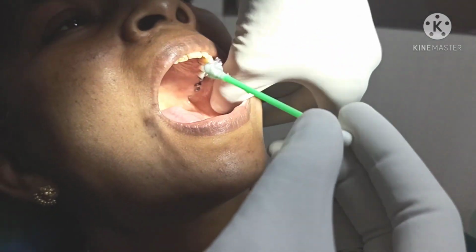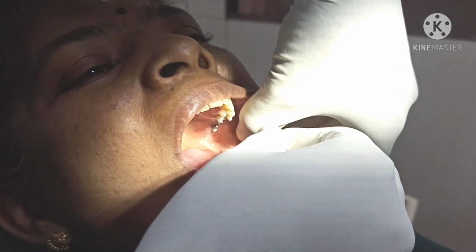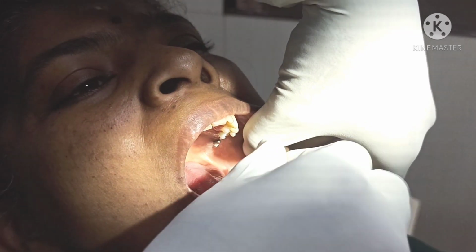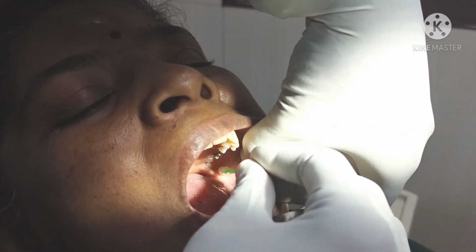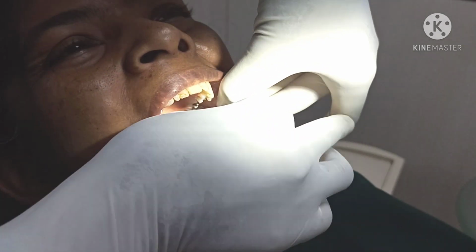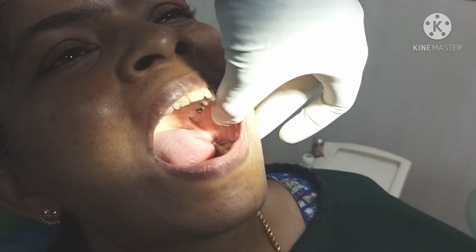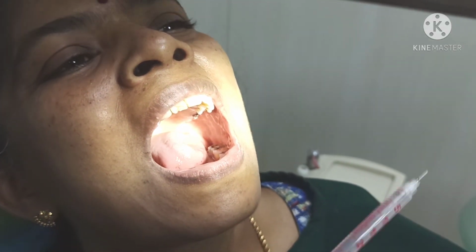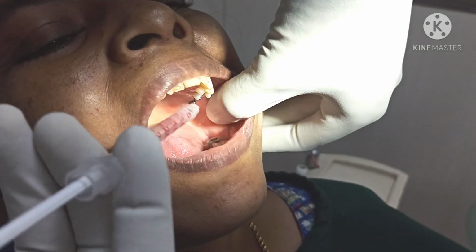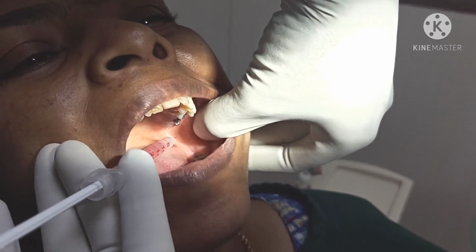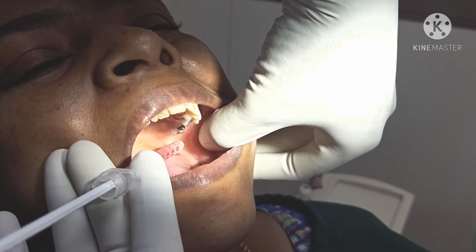To make the block comfortable, we are applying topical gel. If you are going to give a long buccal block also, apply topical anesthetic gel over that area. Ask the patient to close the mouth. Always wait for 60 seconds for the topical anesthetic gel to work. Then this is the entry point, anterior to the pterygomandibular raphe, above the occlusion plane.